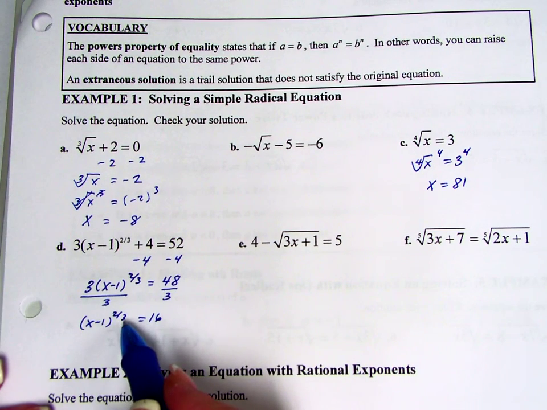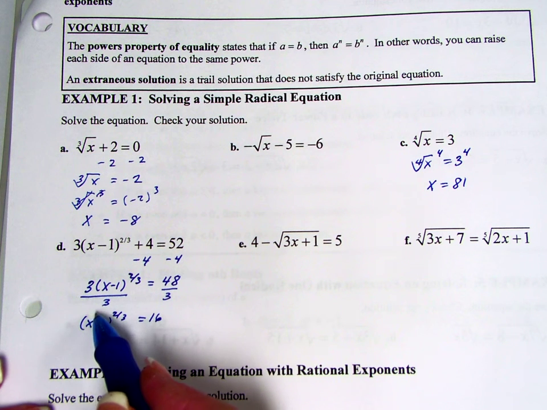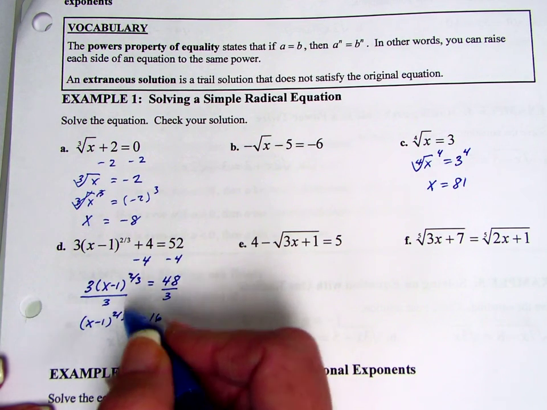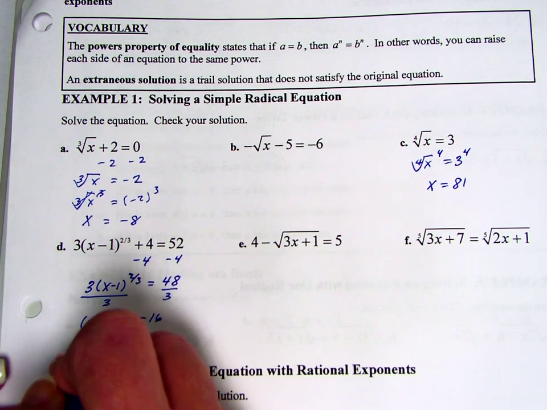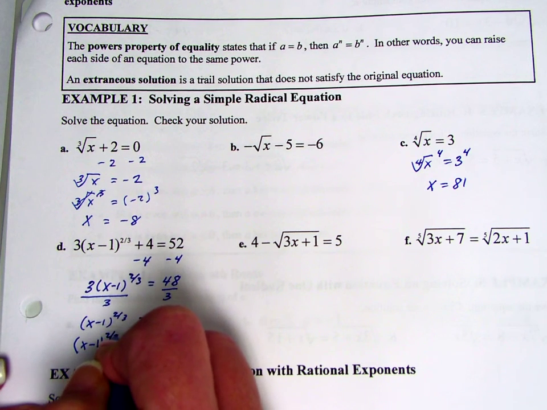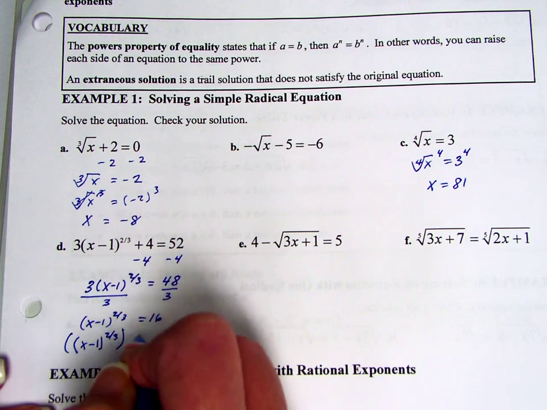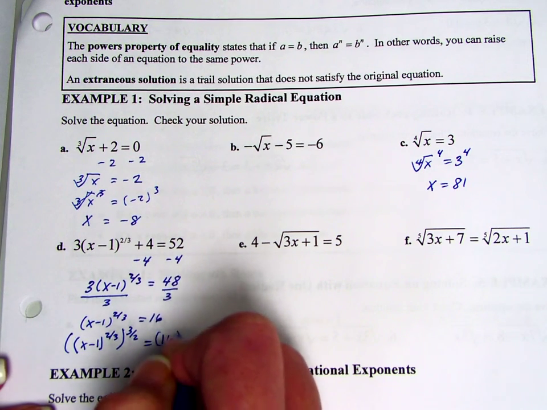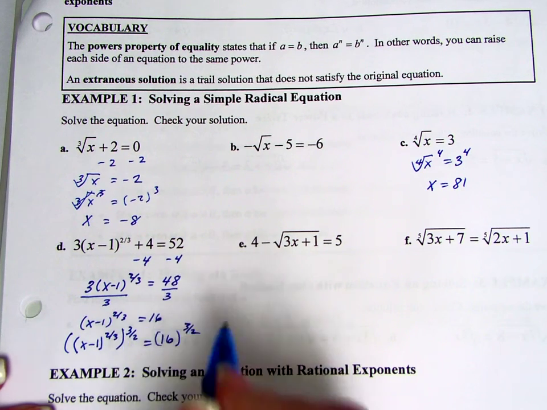Now to get rid of the 2/3 power, we would have to cube it and then take the square root of it. So we're just going to do that in one step by raising both sides to the 3/2 power. So we're going to multiply by the reciprocal. We're going to say x minus 1 raised to the 2/3, we're going to raise that to the 3/2. And that's going to equal 16 raised to the 3/2.